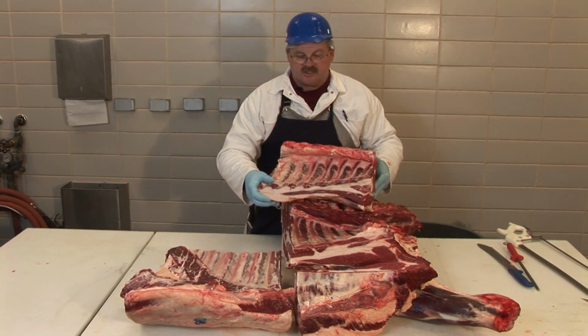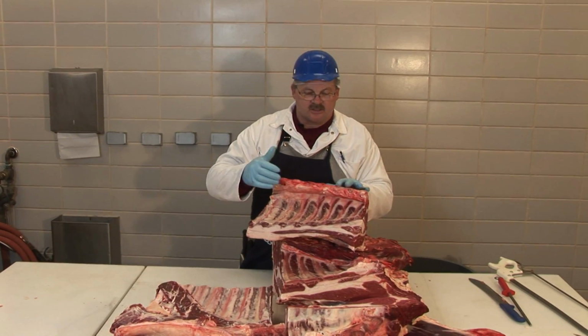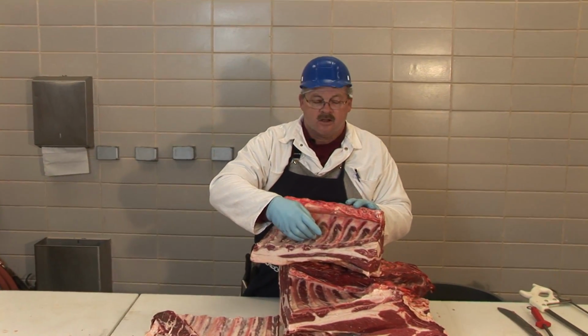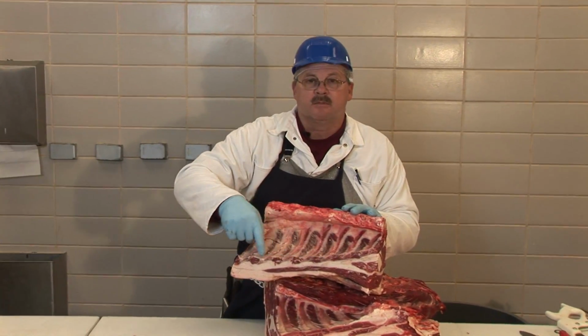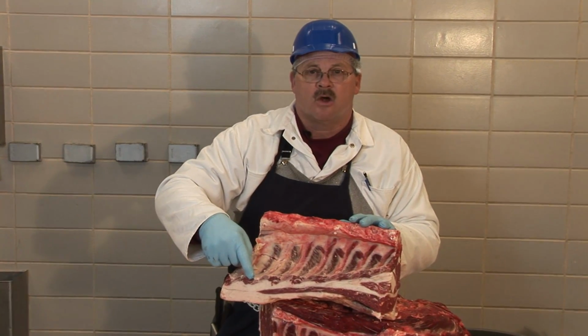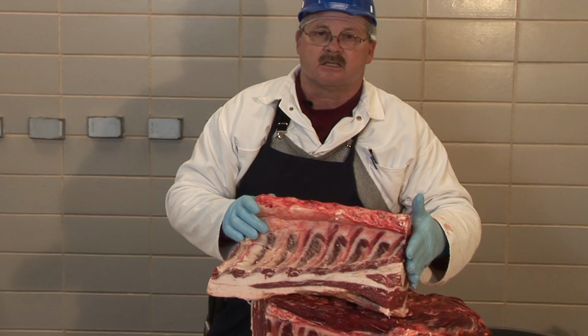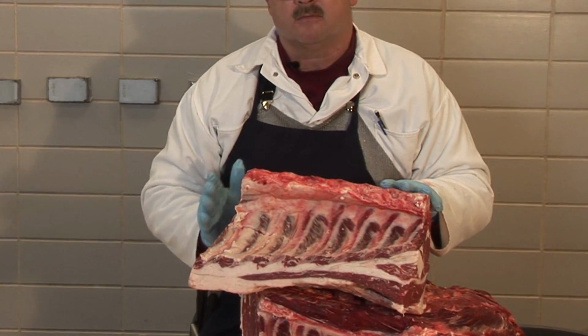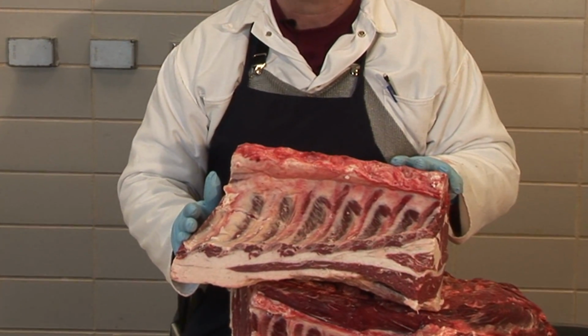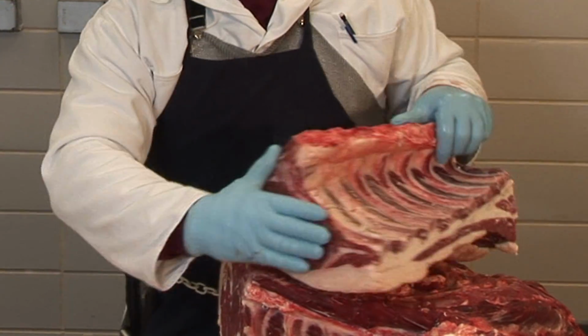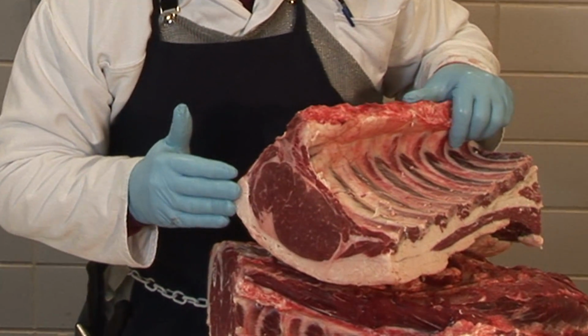You can kind of look and see some of the different aspects or different things about the rib. First off, there are 7 ribs left in a rib, a whole rib primal, because we did cut between the 5th and 6th, and we had already cut between the 12th and 13th ribs to use this end of the rib for our grading application.